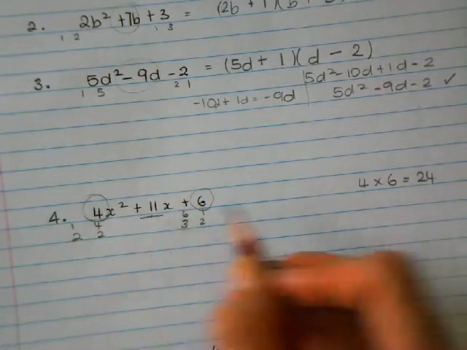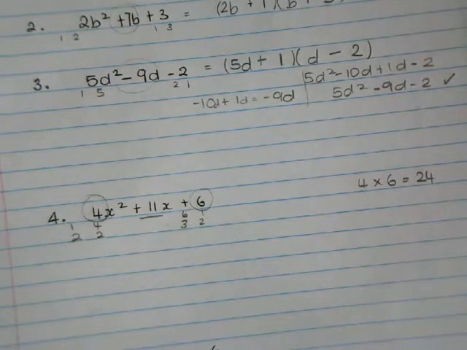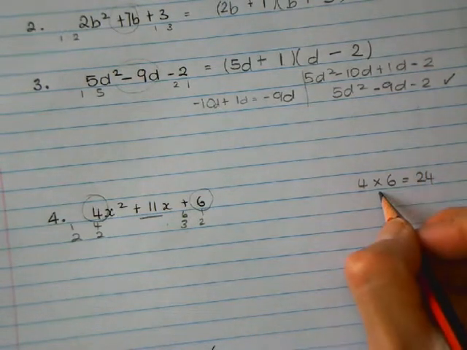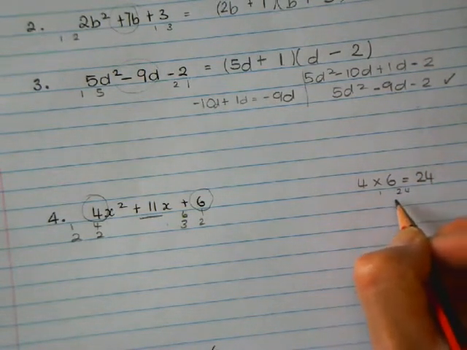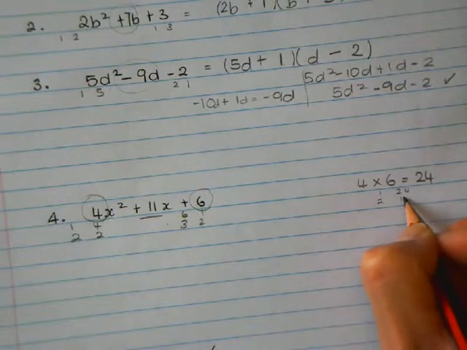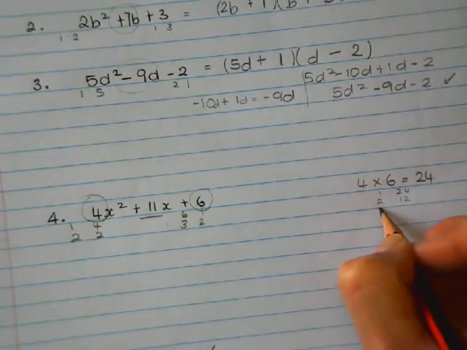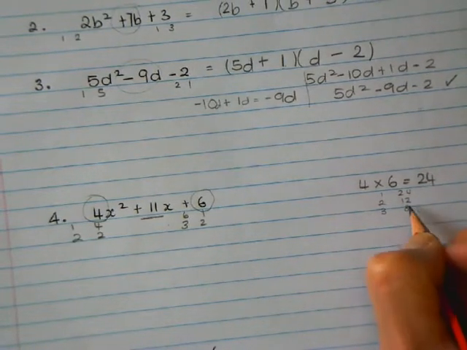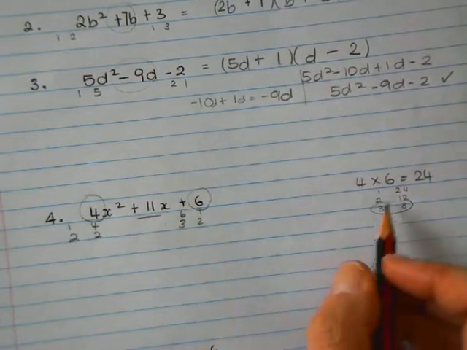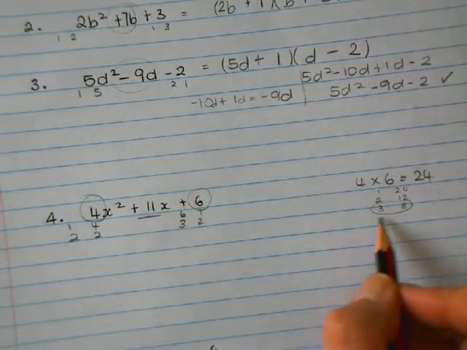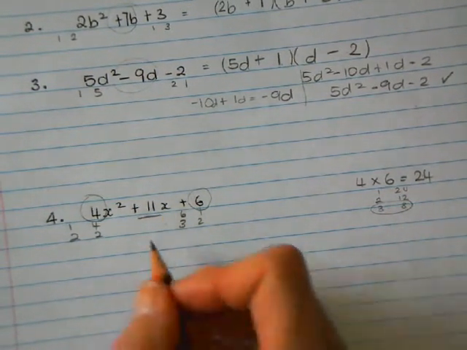Writing down the factors of 24, I'm looking for factors of 24 that will give me 11. So 1 and 24, no good. 2 and 12, no. 3 and 8, yes, there I have it. 3 times 8 is 24, and 3 and 8 can make 11.